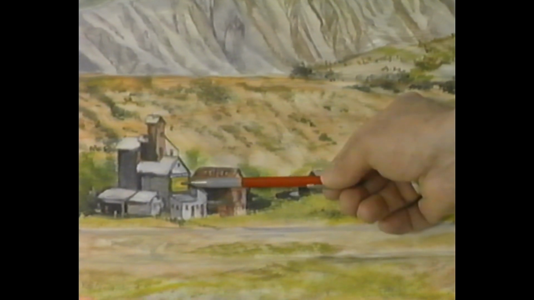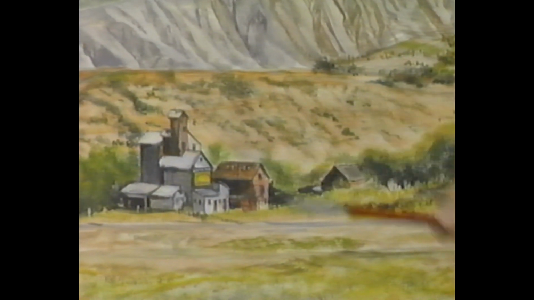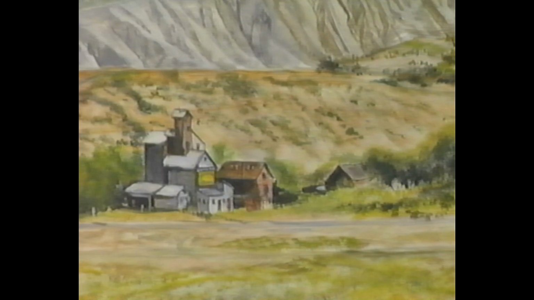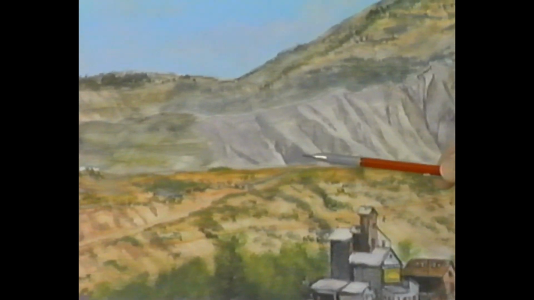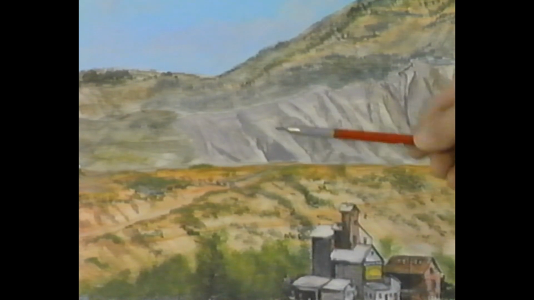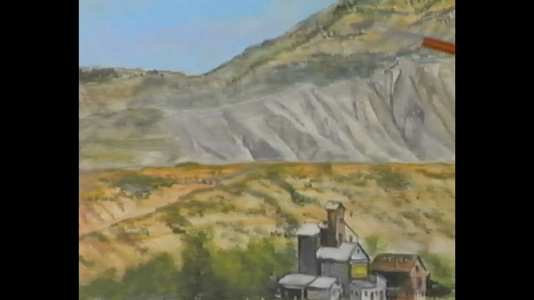We wanted this flour mill to be more intense and closer up than these mountains, so they're painted warmer, brighter colors, more detail. These ridges the same way. They're warmer in the shadow areas, cooler in the brightly lit areas, and it gives them form.